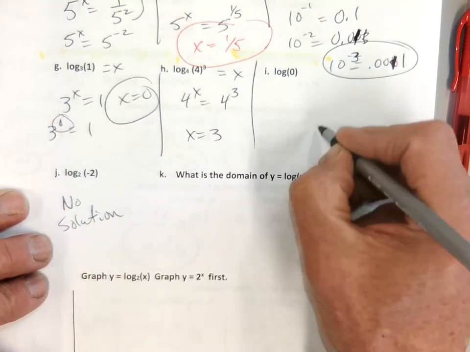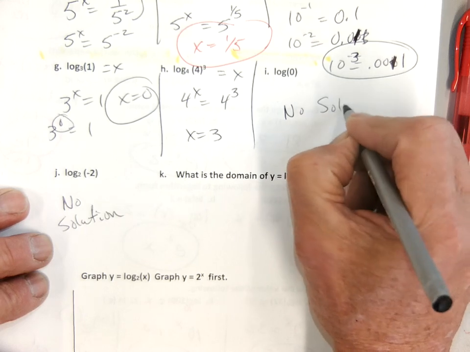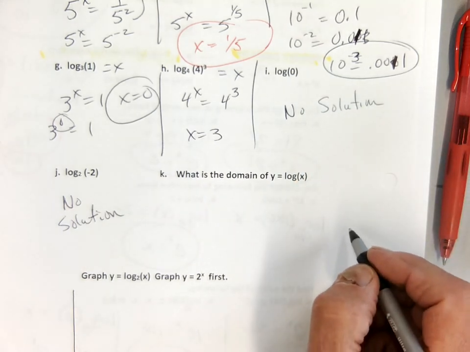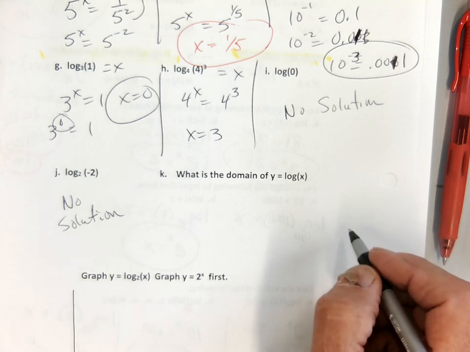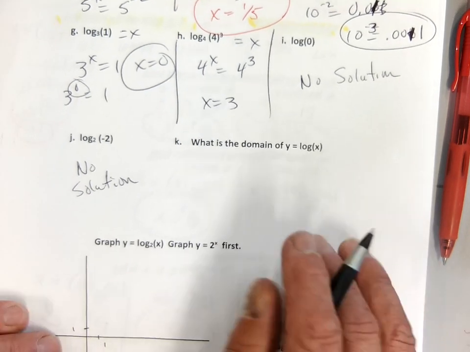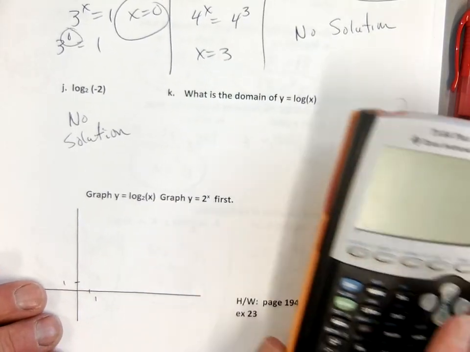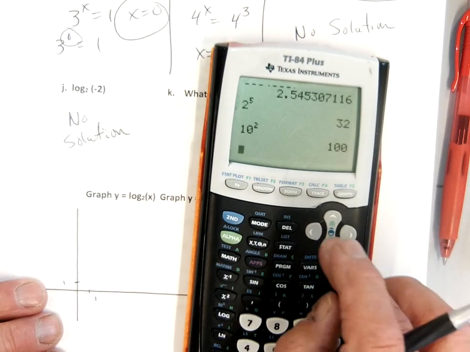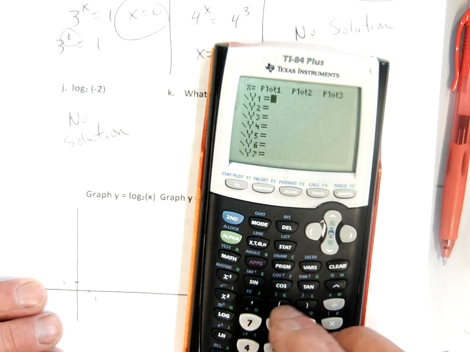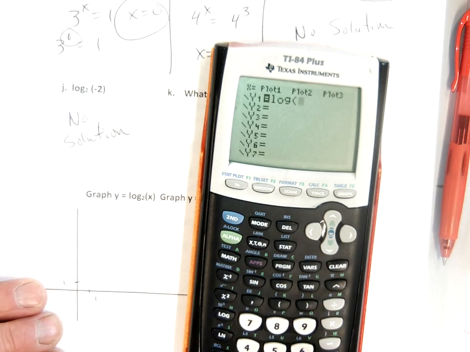Oh, I'm sorry, I'm ahead of you. No solution. How do you do log base 2 in here? Oh, try log base 10. It'll be the same answer. So if I were to graph, even log base 10, I want to graph it for you. Y equals log of x.